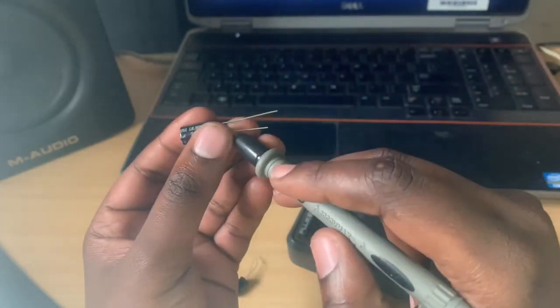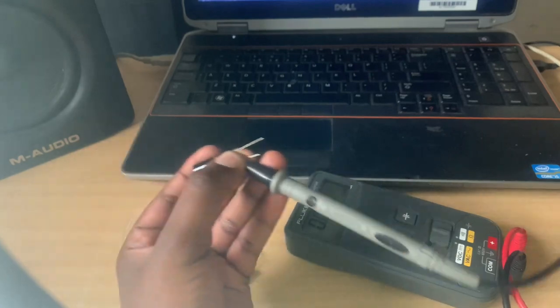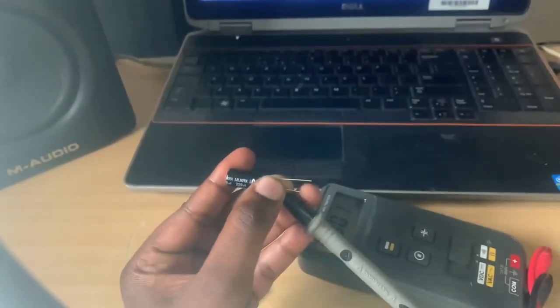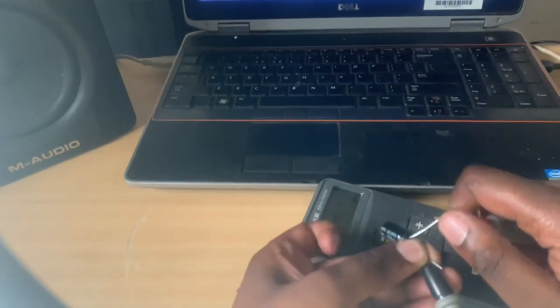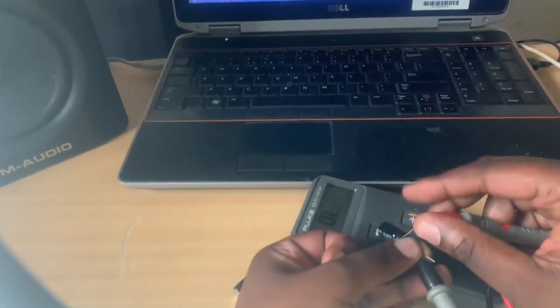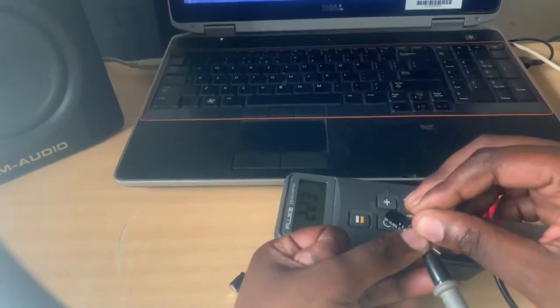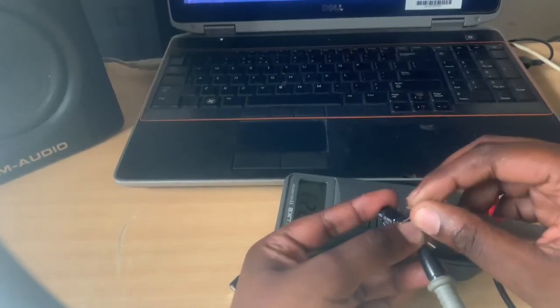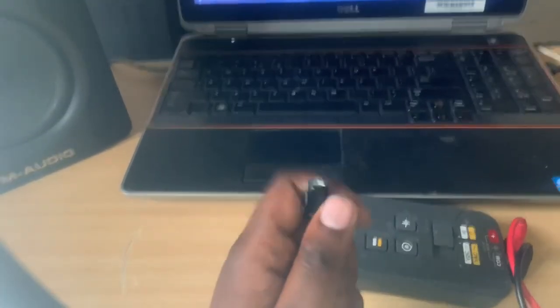We're gonna put the negative probe on negative, and the positive probe on positive, and let's see what it tells us. I don't know if you can see. 220. So this is measuring the actual capacitance.